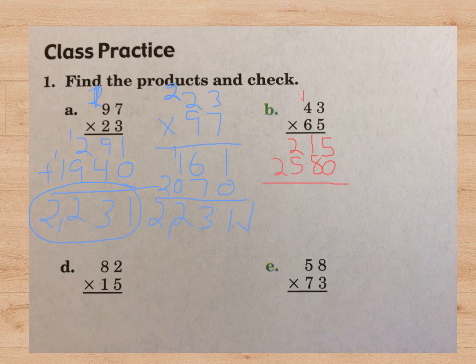Add up our numbers. So we get 2,795. Put a comma here. I'm not going to circle it yet because I don't know if that's our answer or not. I need to check it. I'm going to put the 43 on the bottom and the 65 on the top in checking this.